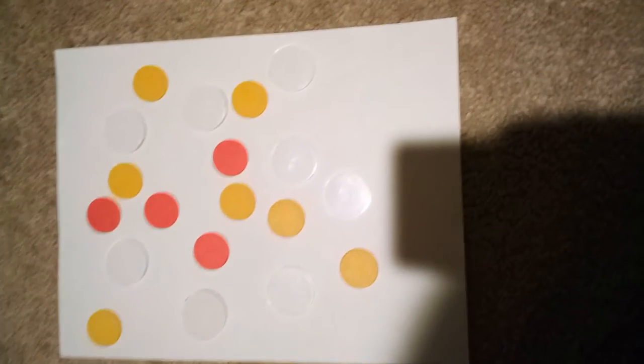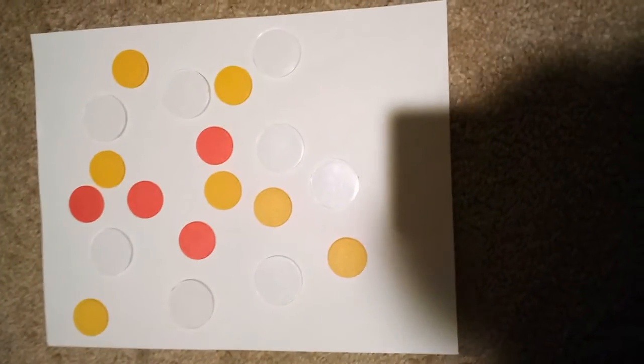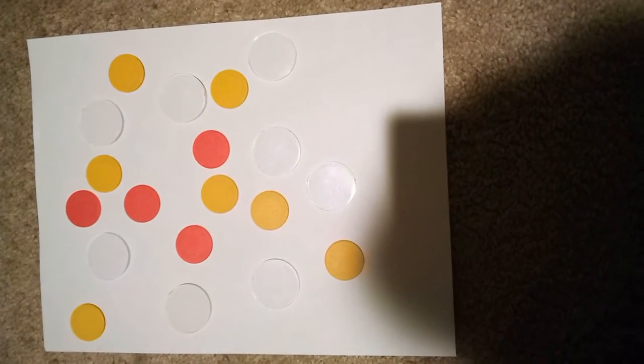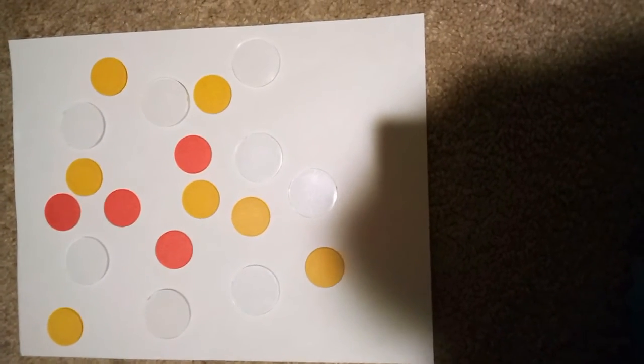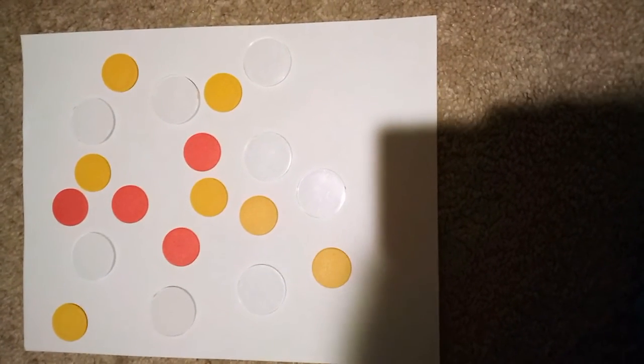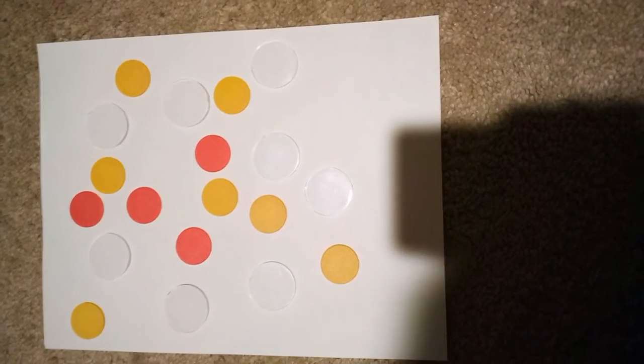Also, does this have too many products in it, or does it have too many reactants? Which one does it need in order to become more like equilibrium? That's another important thing to look at as we go through this lab.